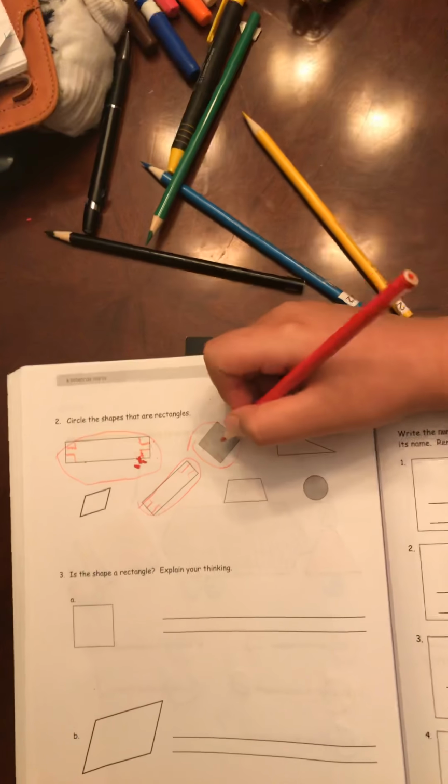Is letter B a rectangle? Well, it has 4 sides, it has 4 corners, but guess what, boys and girls? On a rectangle like this one, remember it has to have square corners.